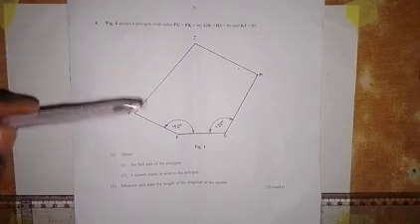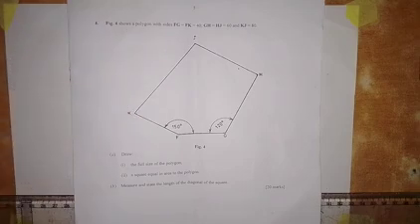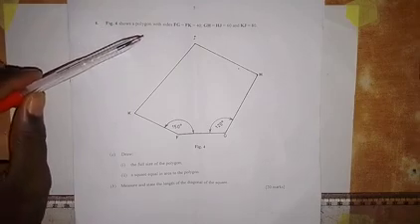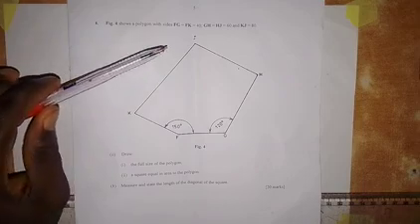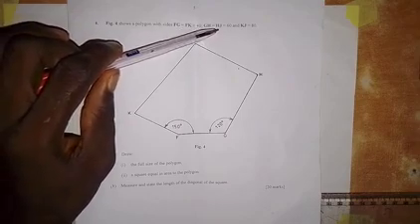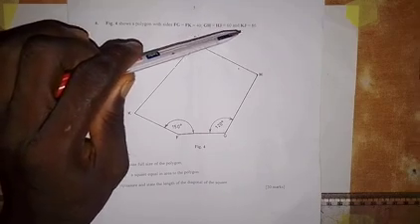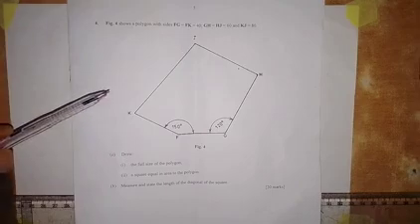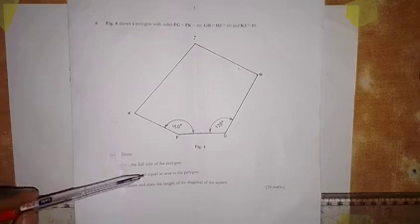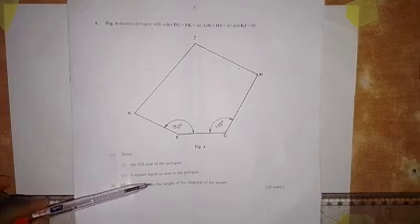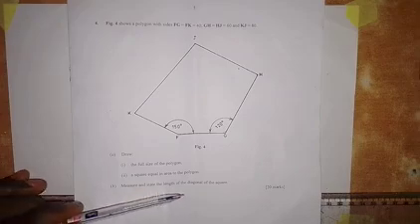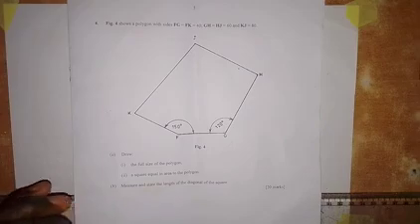Okay, and let's look at what the question says so that we can know what we are to do. Figure 4 shows a polygon with side FG equals FK equals 40 millimeters, then GH equals HJ equals 60 millimeters, and KJ equals 80 millimeters. Question A says draw Roman figure 1 of question A, the full size of the polygon, and Roman figure 2 of question A square equal in area to the polygon. And question B says measure and state the length of the diagonal of the square.